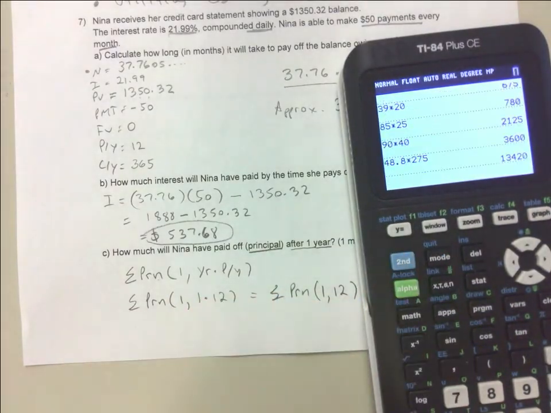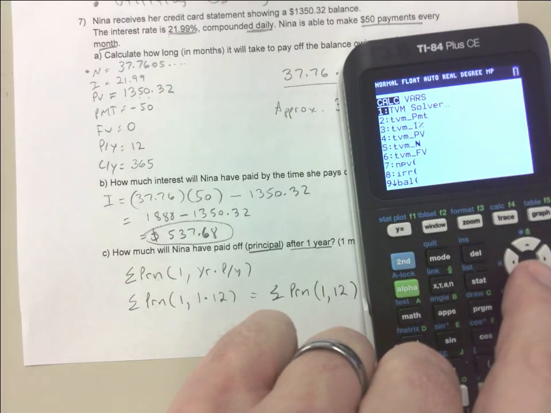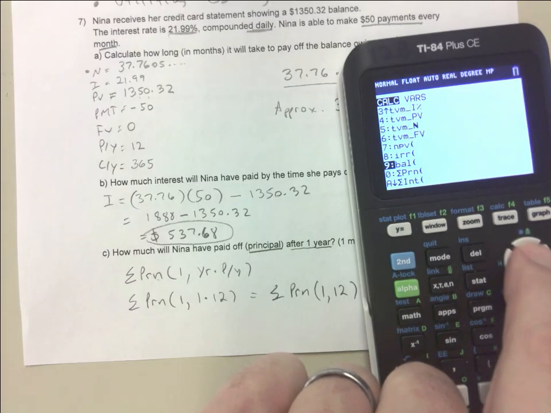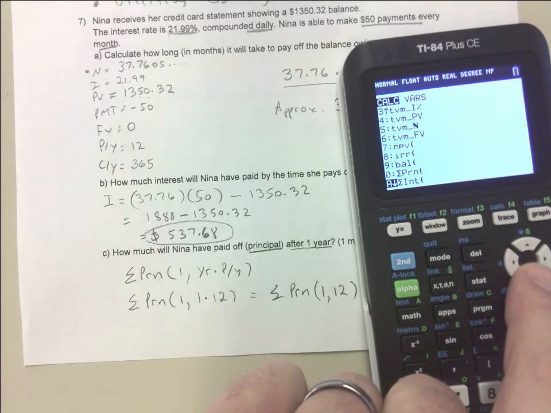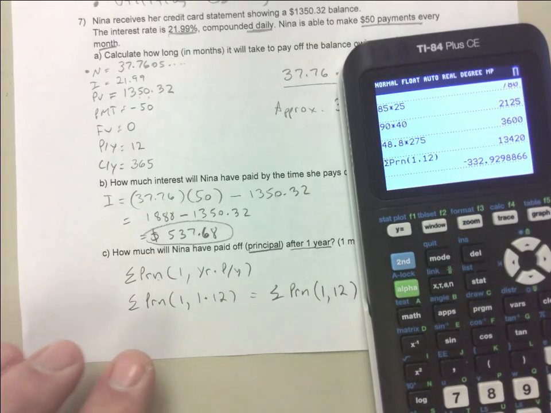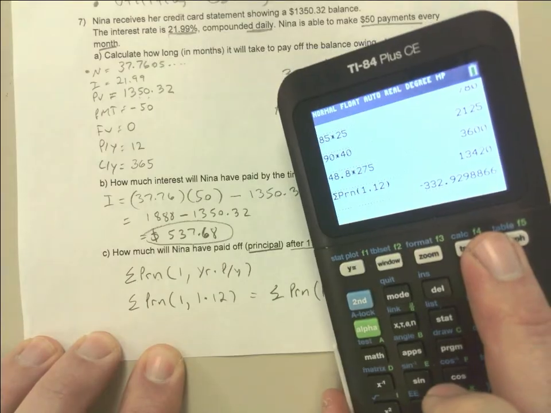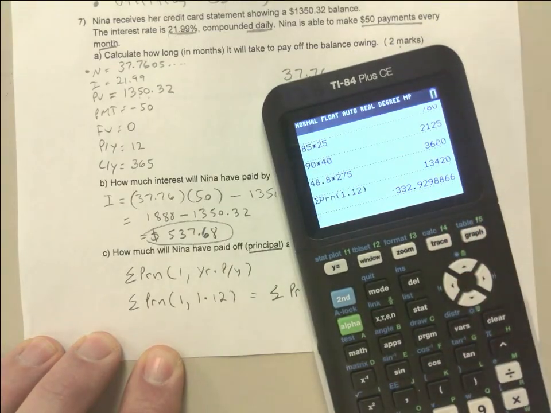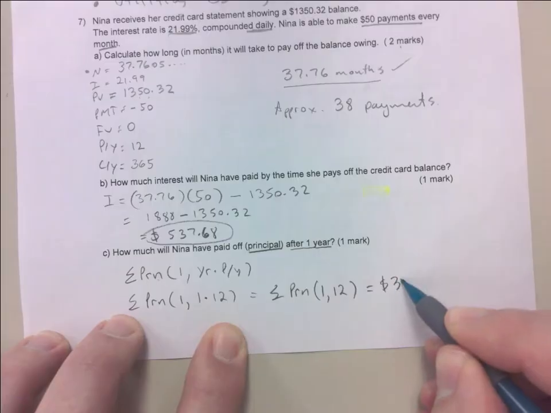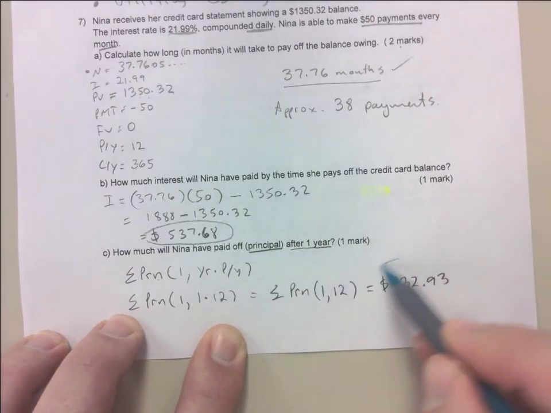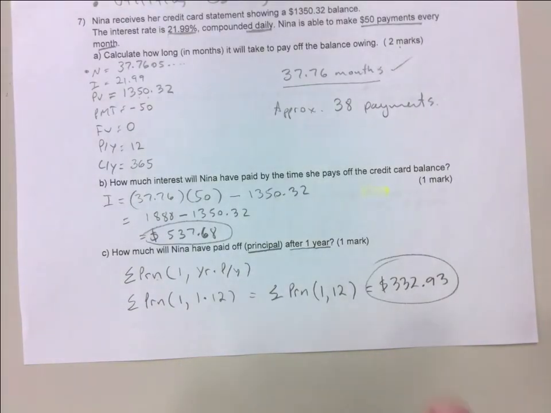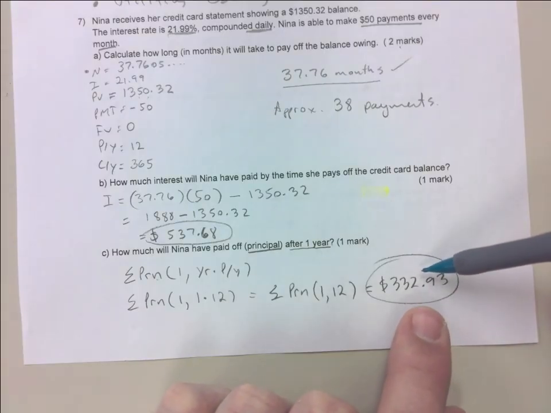You got to quit your TVM solver. You got to go apps, finance, and it is right here. It is sum of interest, sum of principal, and balance. Right? Those are the only 3 functions that we use there. So I go principal, 1 comma 12. And there it is. It's 332.93, and we expect it to be negative because we gave it to the bank, right? So there it is. 332.93 is your principal. This is actually what you've paid off over 12 months.